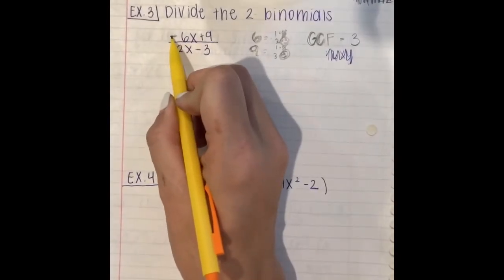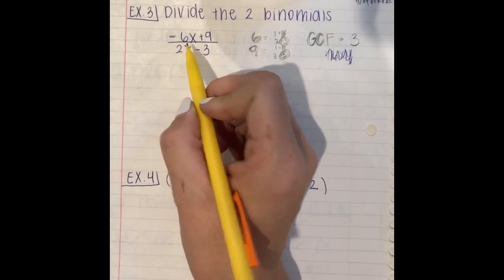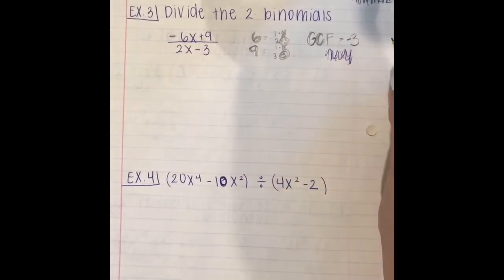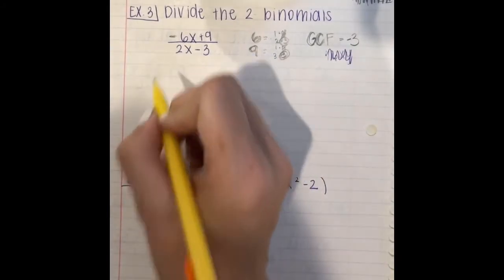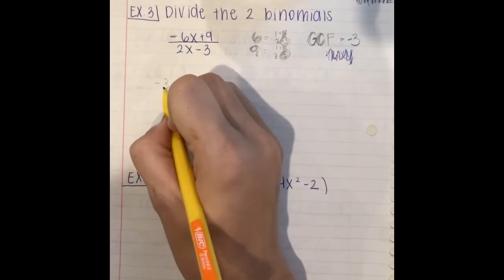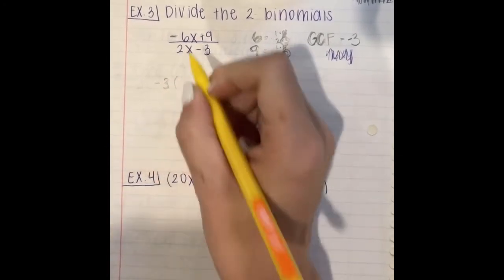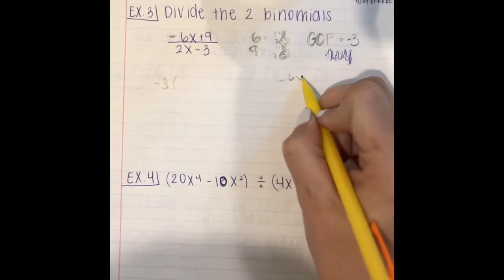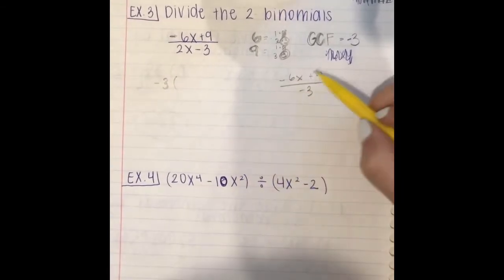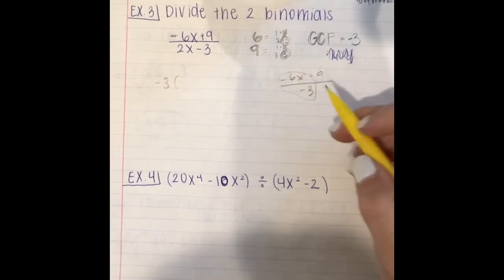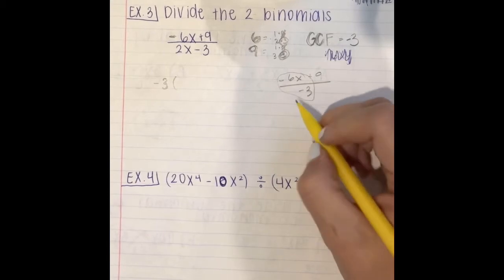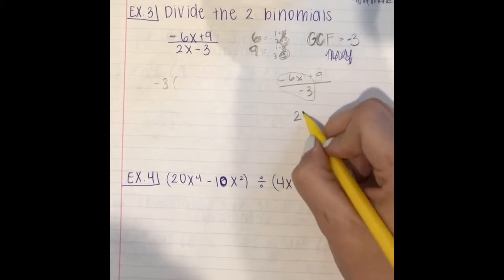This one was negative. We don't like our first number to be negative, so what we're going to do is factor out a negative 3. What I mean when I say factor out is I'm going to have negative 3, and then it's kind of like I divided both of these terms by negative 3. So negative 6x divided by negative 3, a negative would make it a positive. 6 divided by 3 is 2, and you just bring down the x.